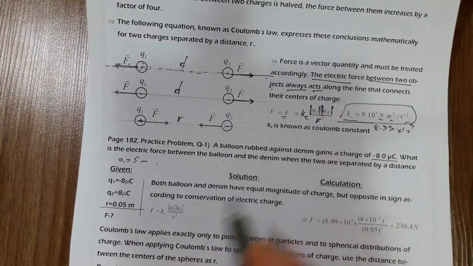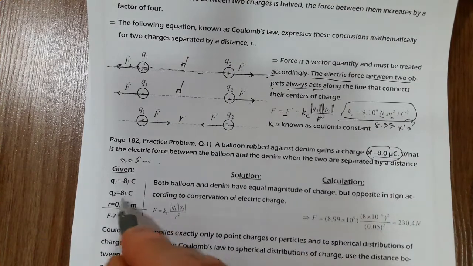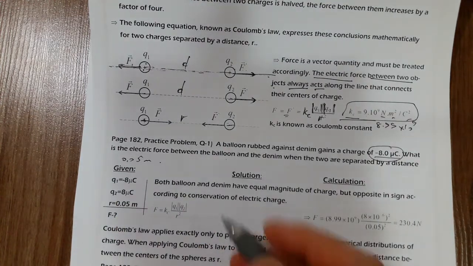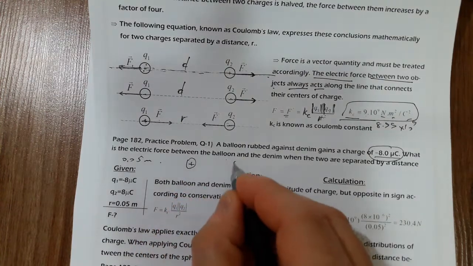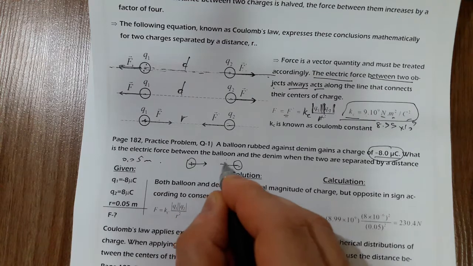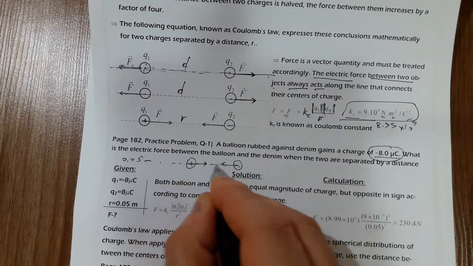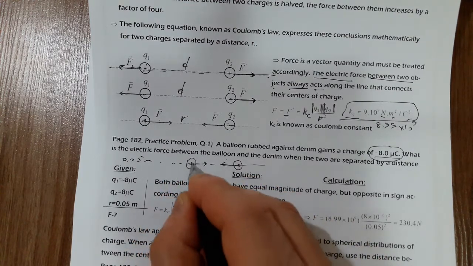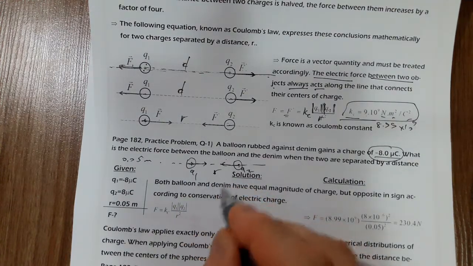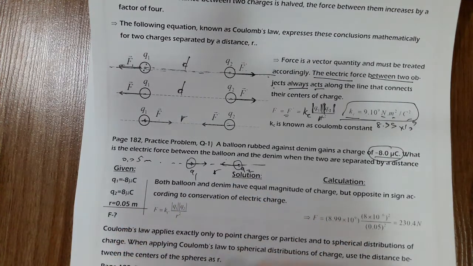When you rub the balloon and the denim, one of them gains negative charge, the other gains positive charge. Equal in magnitude, they will attract one another with a force on the line which joins the centers of these charges. The distance between the charges is given as 0.05 meter.